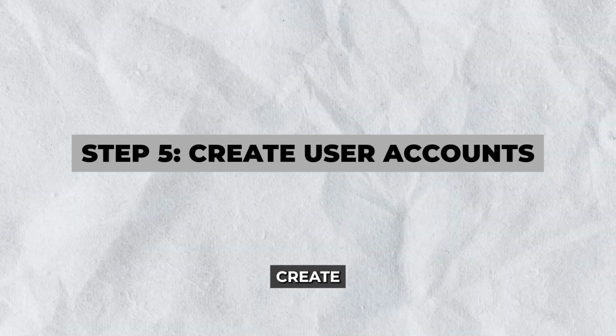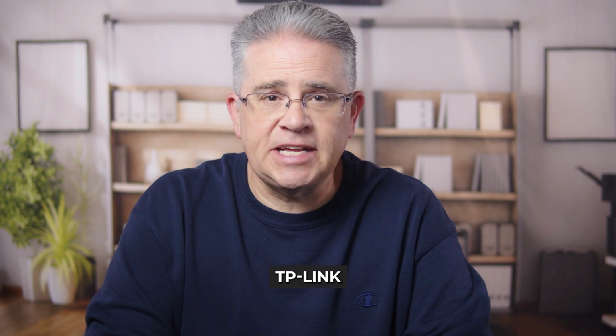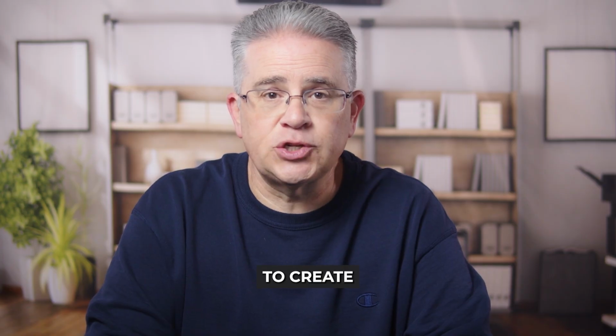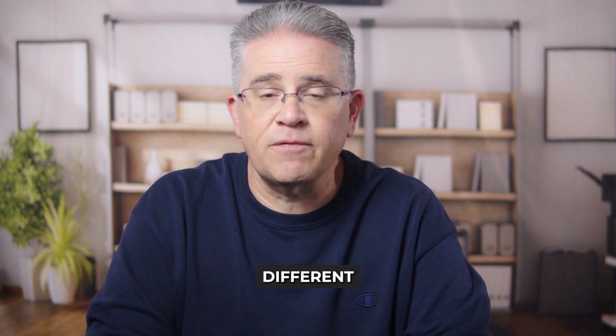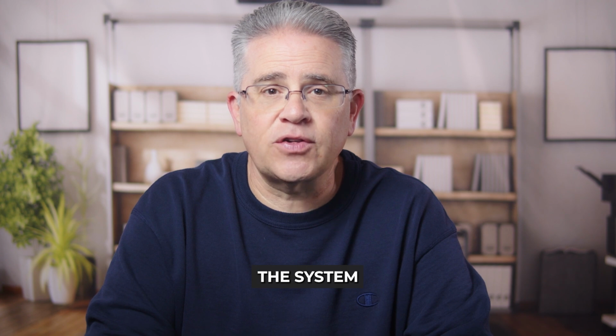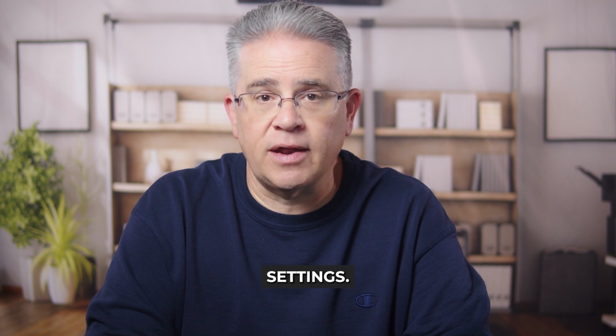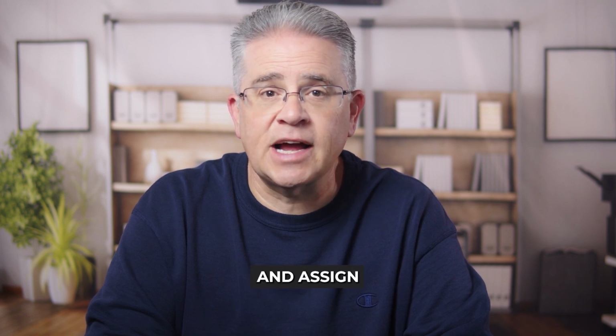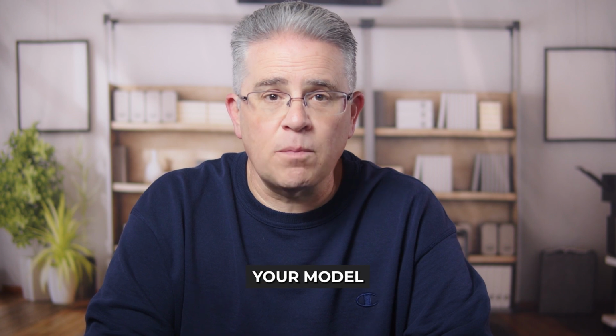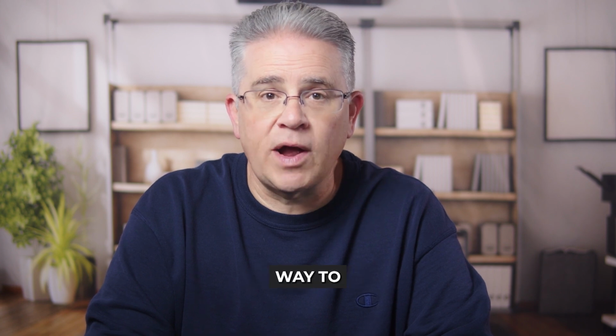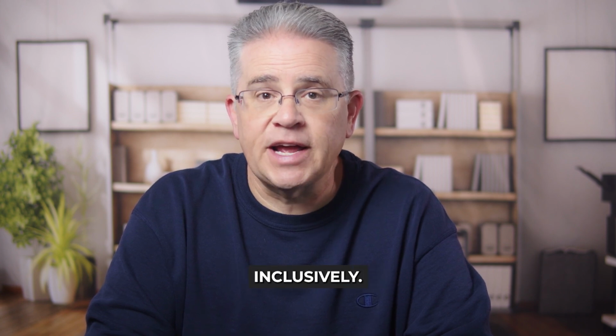Step 5. Create user accounts. Some advanced TP-Link models offer options to create multiple user accounts with different levels of access. Head to the System Tools and then User Account Settings. Here you can add users and assign specific roles or permissions. If your model supports this, it's a great way to manage multiple administrators inclusively.